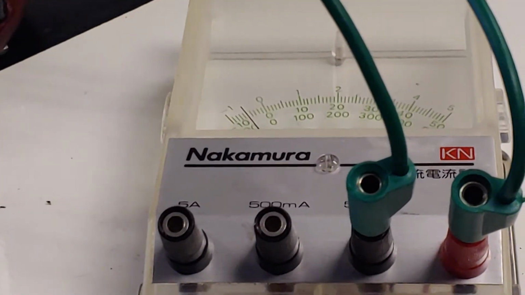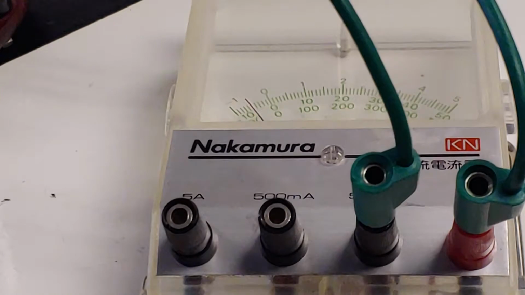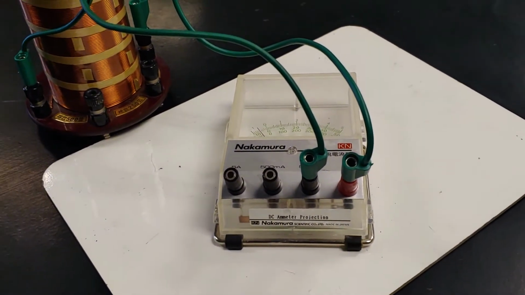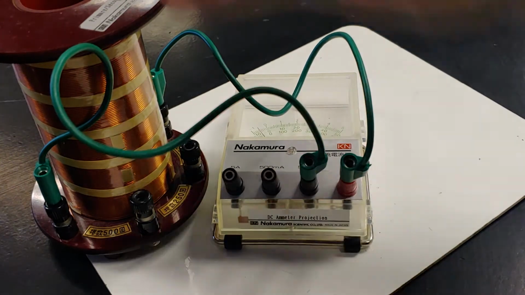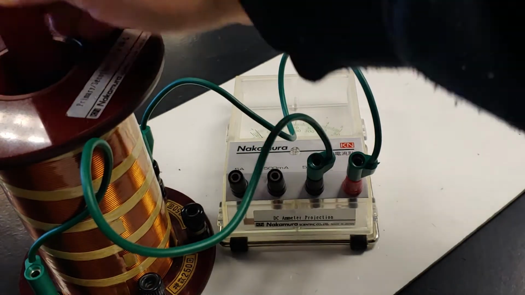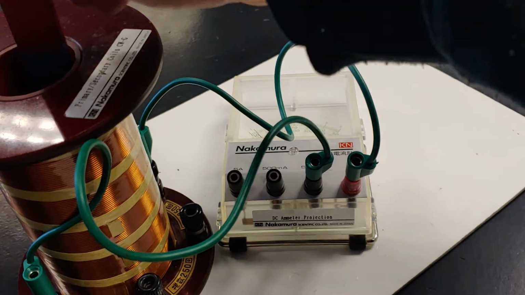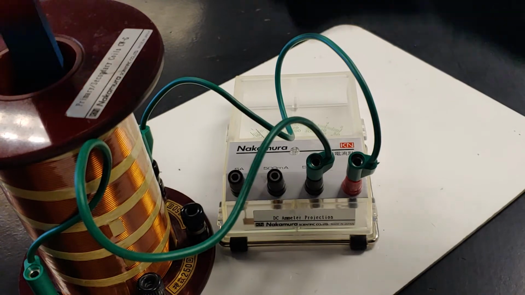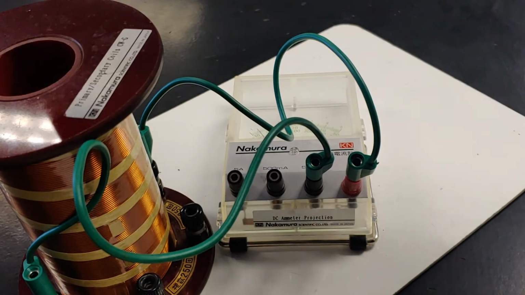And you can see the needle right there. Now, when I zoom back out, we can see the coil of wires. And I'm going to drop this bar magnet into the coil of wires. And if you can see the needle, I hope you can see, it's moving just a little bit.